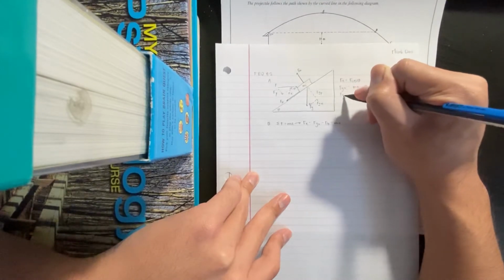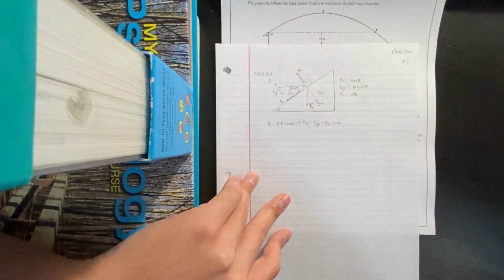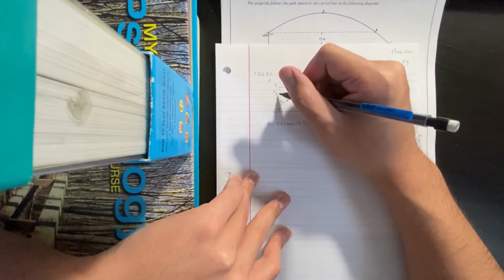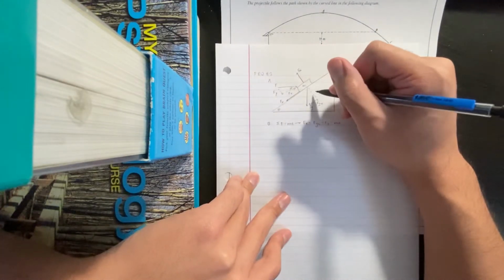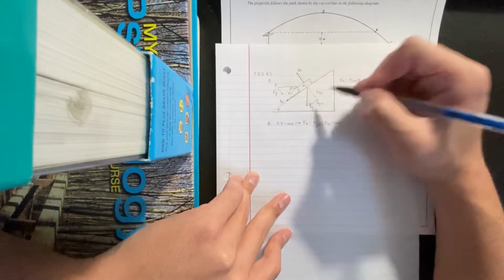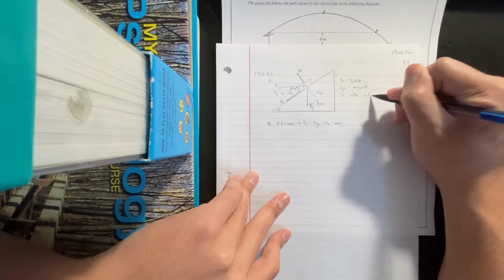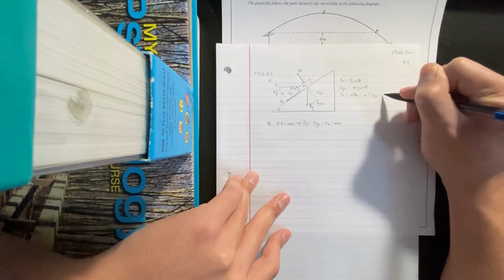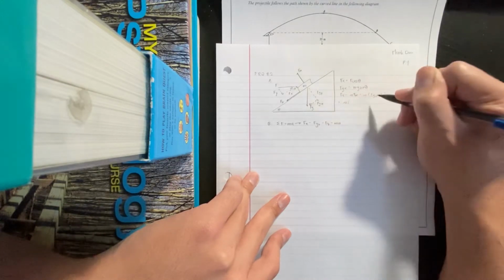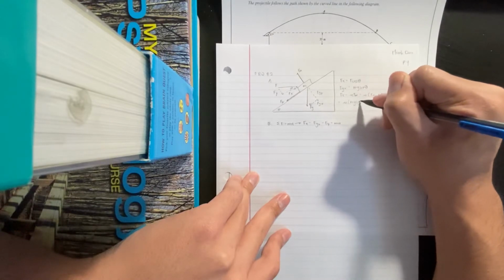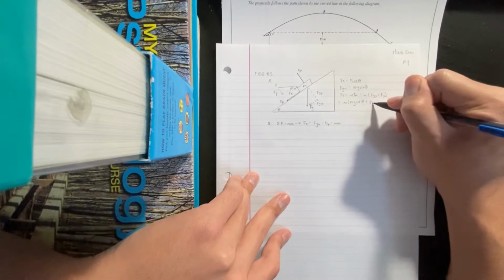Your Fk is going to be mu Fn. However, your Fn is special in this case. It's not just Fgy, but also Fgy in combination with Fy, because they're pushing in the same direction, so Fn has to equal the combination of Fy and Fgy. So that's going to be equal to mu times Fgy plus Fy. We know that Fgy is mg cosine theta. And then using trig, we know that Fy is going to be F sine theta.